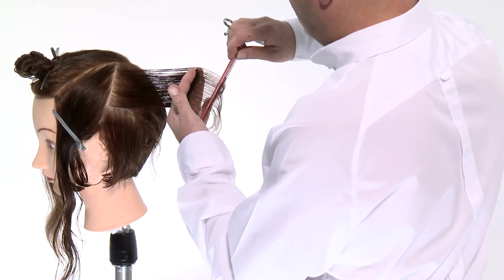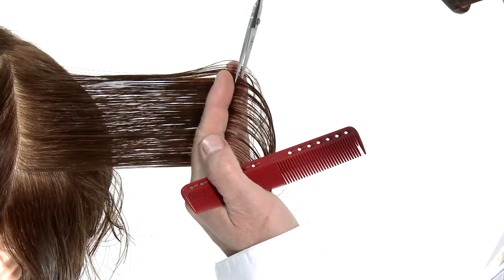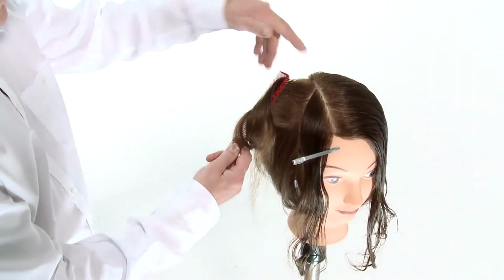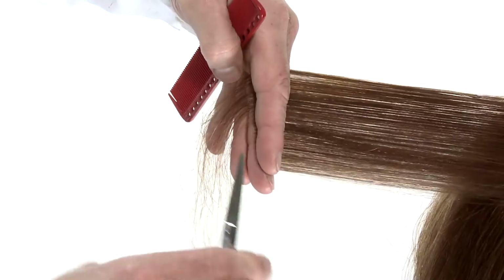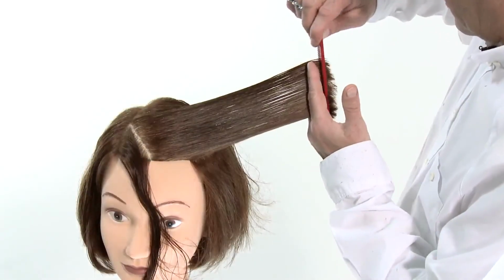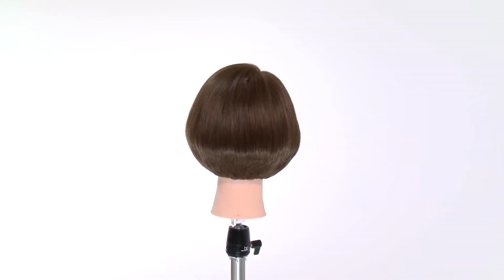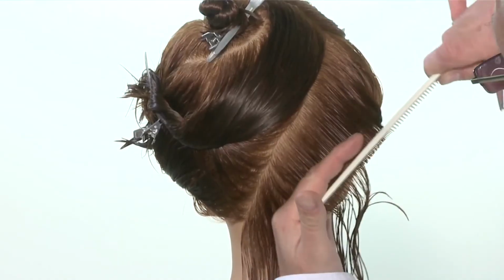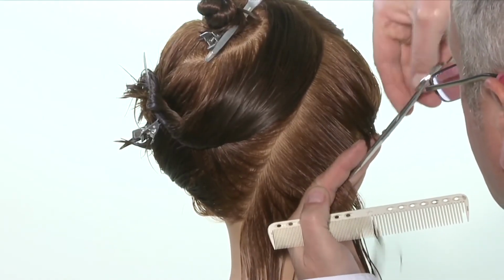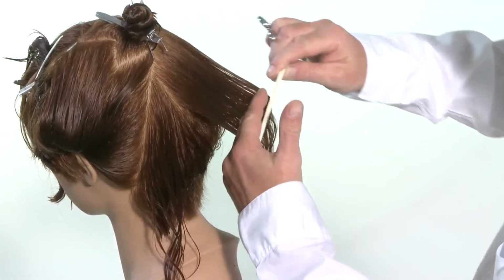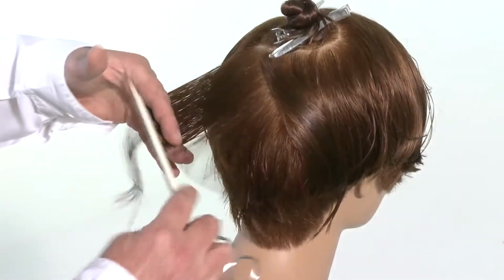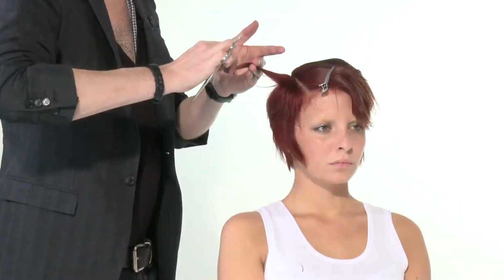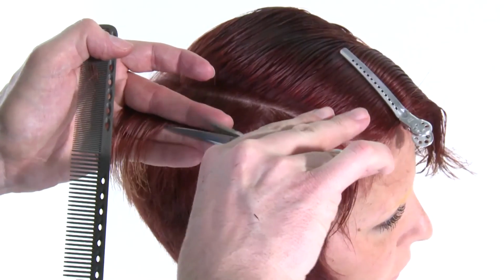Triangular graduation will need to be over-directed to increase the length in the front. Round graduation is over-directed forwards to produce weight in the back. Square graduation is when you over-direct to an imaginary square line.